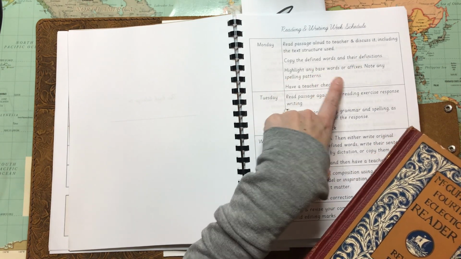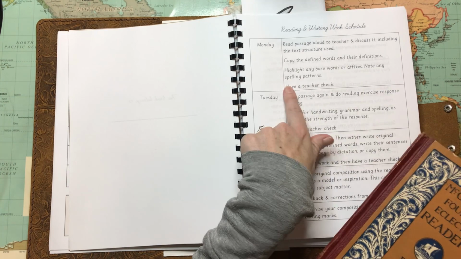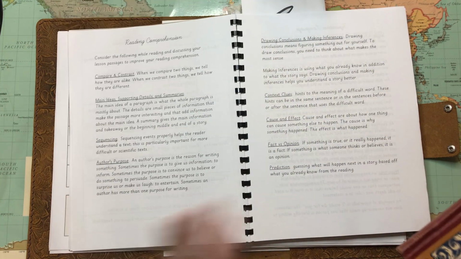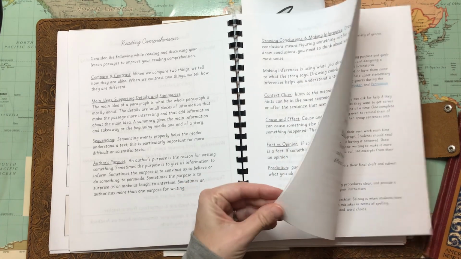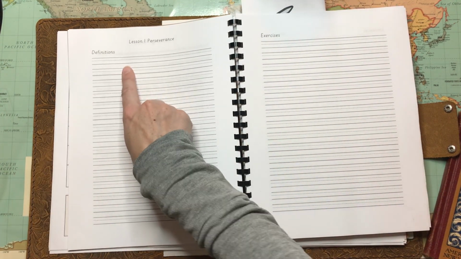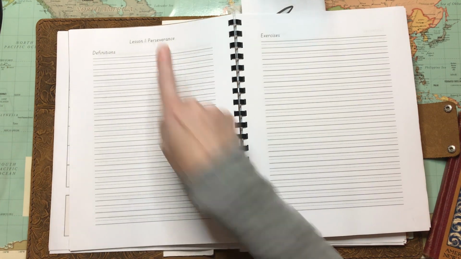Okay, copy the defined words and their definitions. You saw that. Highlight any base words or affixes, note any spelling patterns, and have a teacher check. So that would be this day. Definitions, right? Lesson 1 is perseverance.